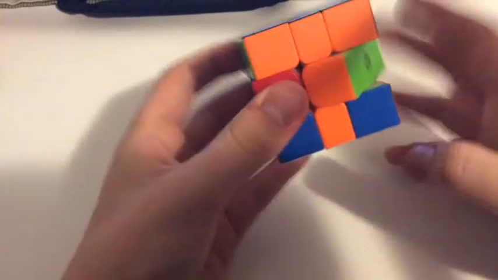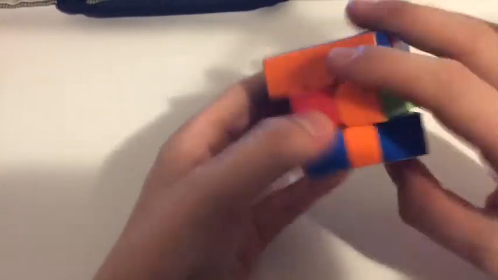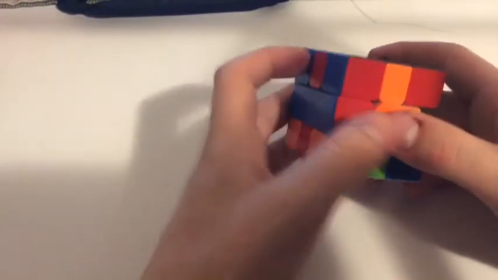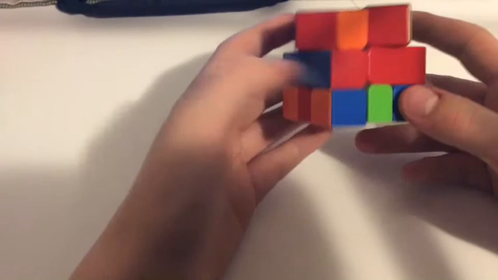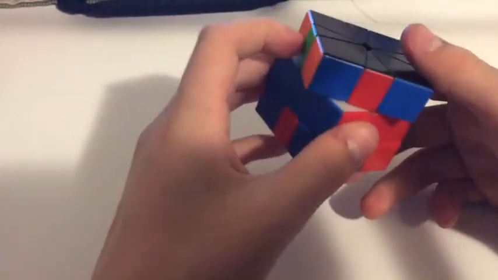No, my bar flip one would be to do this M2 U2 M2 into good U perms. And my non-bar flip one would be to, from the same angle, do edge into ZZ.